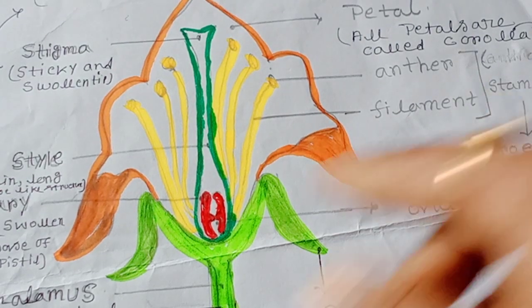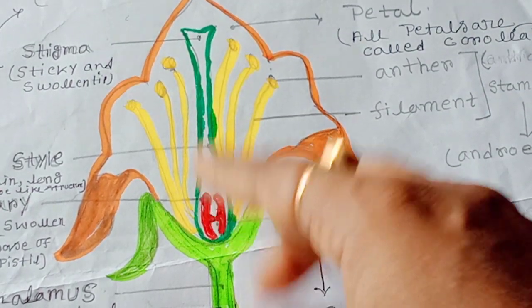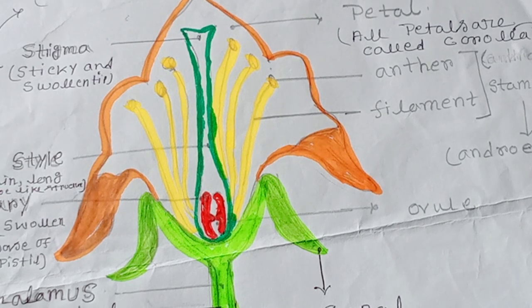In this flower we can see 6 stamens, and all the stamens collectively are called the androecium. The fourth part of a flower is the gynoecium. The gynoecium is also known as carpels or pistils. The gynoecium has 3 parts: stigma, style and ovary.